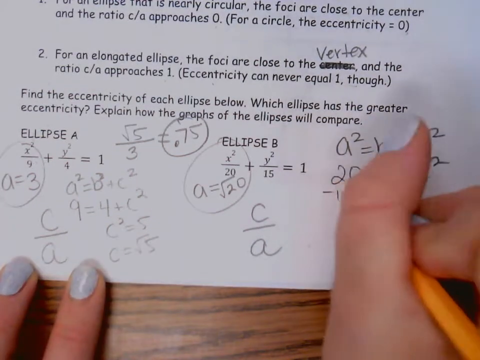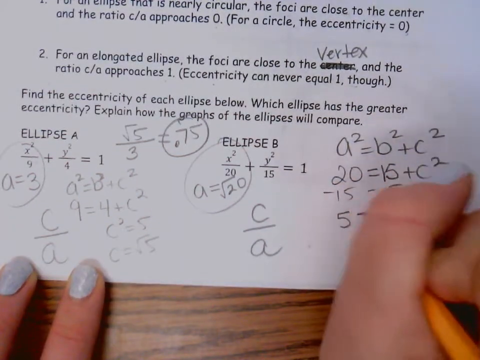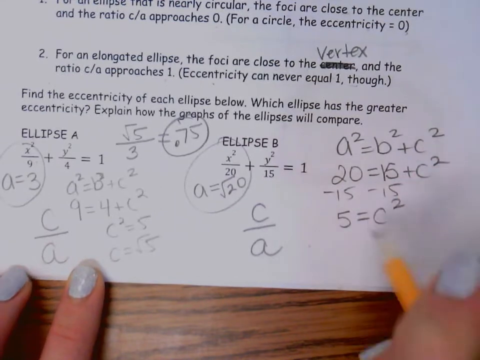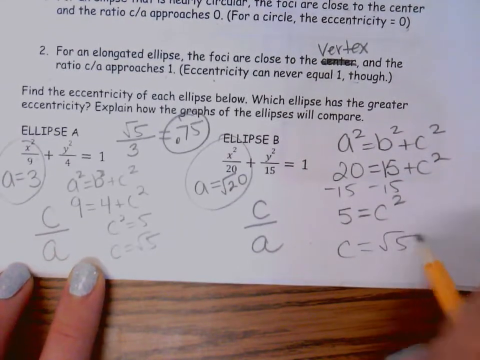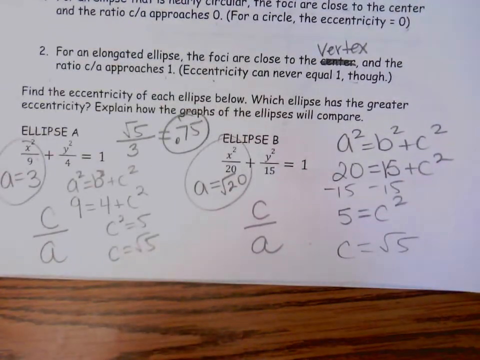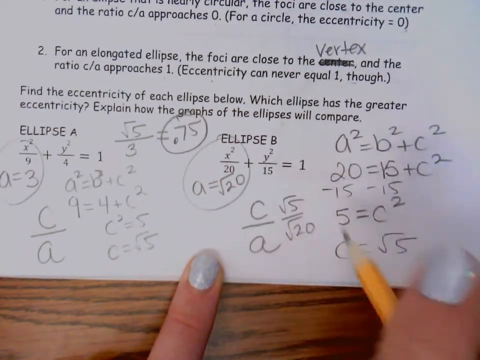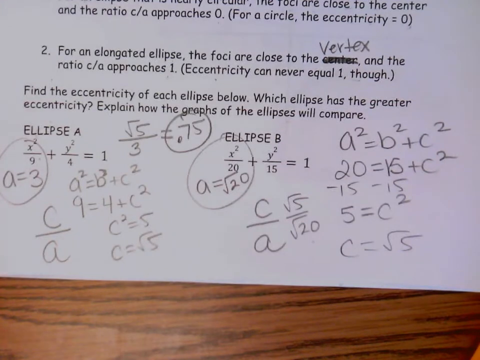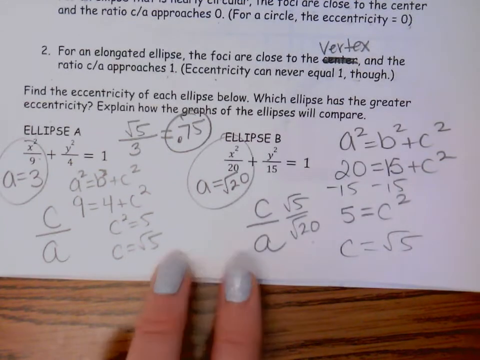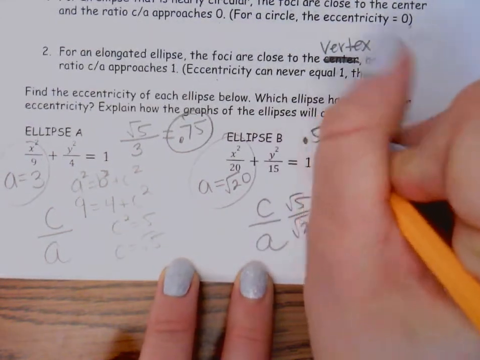So minus 15 on both sides. C squared is 5. So C again is the square root of 5, like it was on the other example. So I'm going to take the square root of 5 and divide by the square root of 20 this time and see what I get. 0.5. Is that what you got? So our eccentricity is 0.5 for this ellipse.